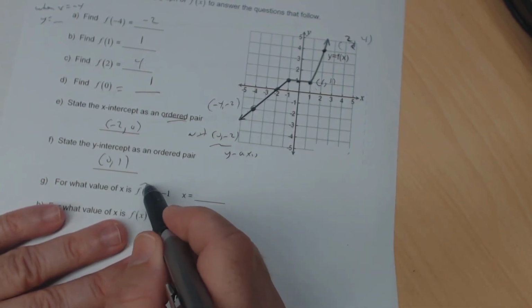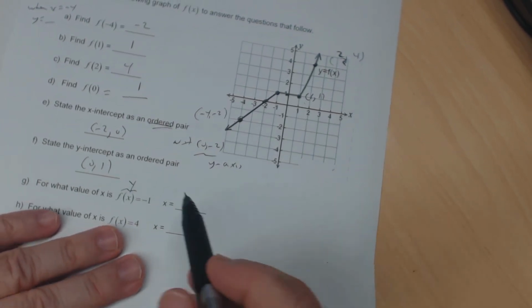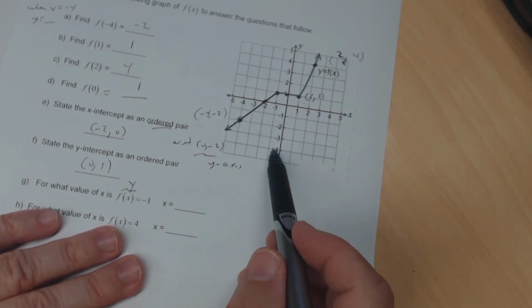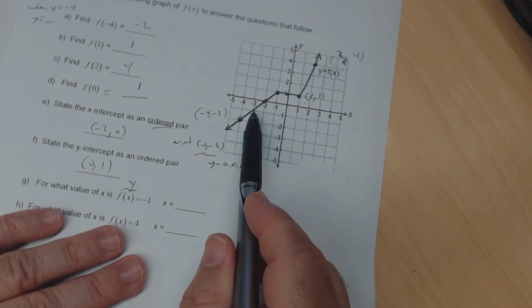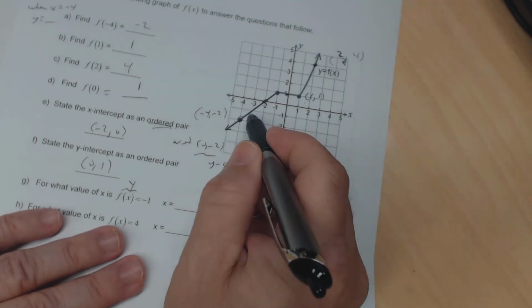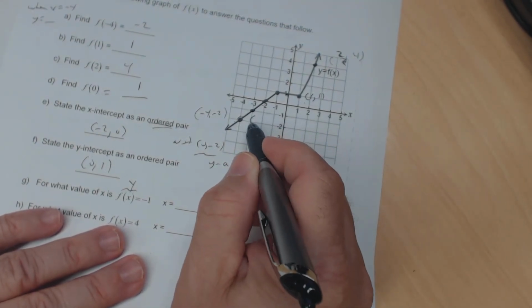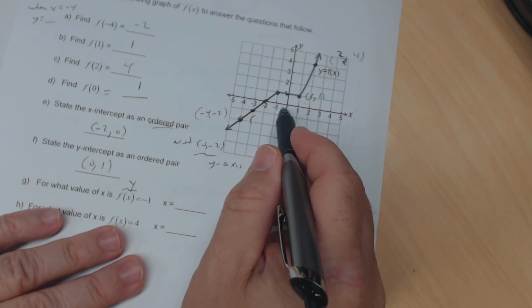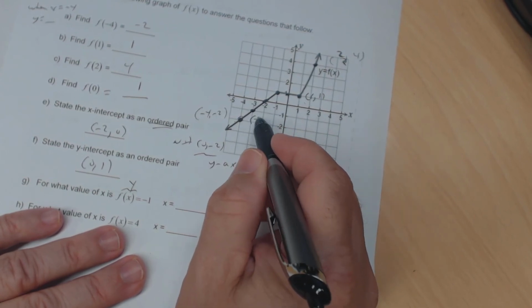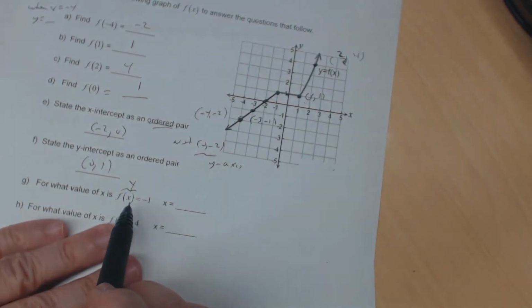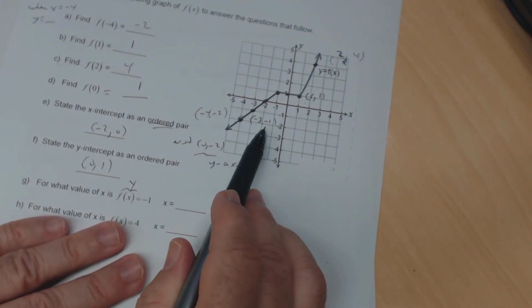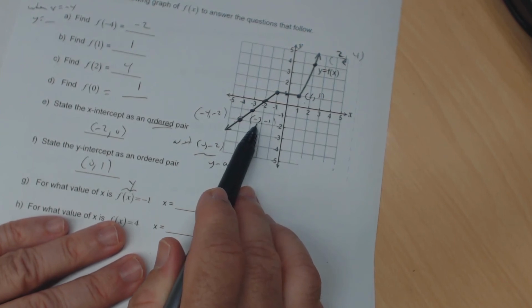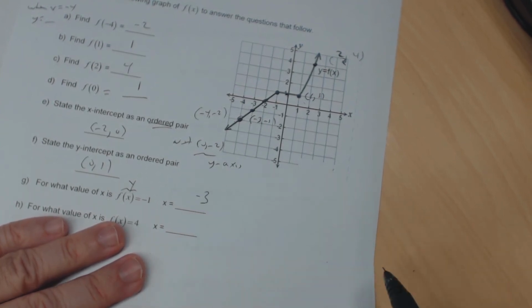So remember, f of x means the same thing as y. So the question is, where is y equal to negative 1? Well, on the graph, locate negative 1 on the y-axis. So here's negative 1 on the y-axis. Go to the point that's on the graph, right here. Okay? And then label it. That point is negative 3 comma negative 1. And so now you're asked, when y is negative 1, what's that x value? So the x value is negative 3.